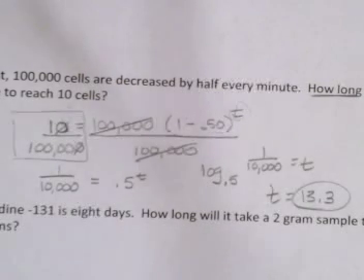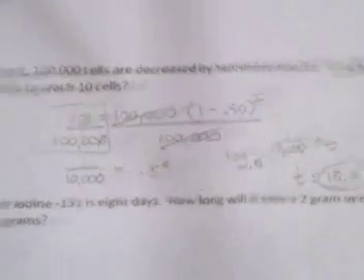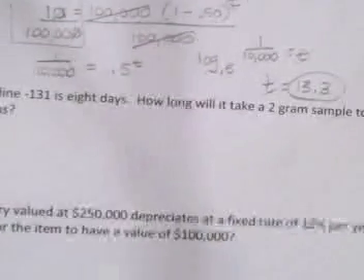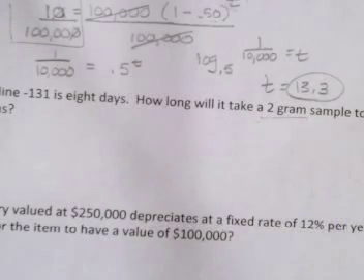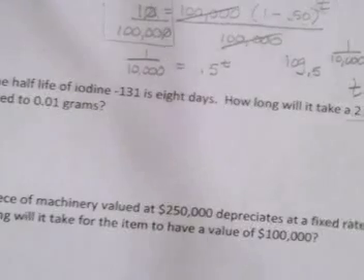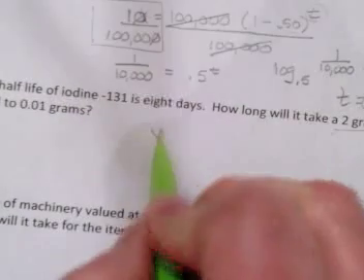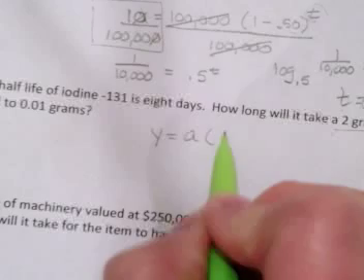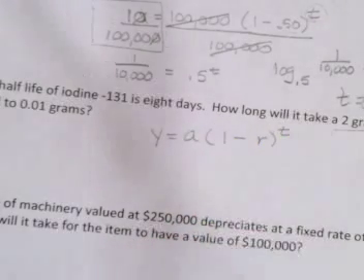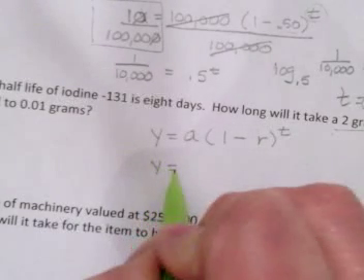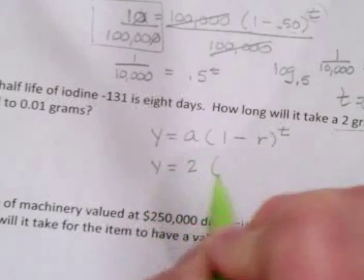So the last one I want to do with you in this series is the half-life. Half-life of iodine-131 is 8 days. How long will it take a 2-gram sample to be reduced to 1/100th of a gram? So again, we've got our equation like this. And what we know is we start out with a 2-gram sample.